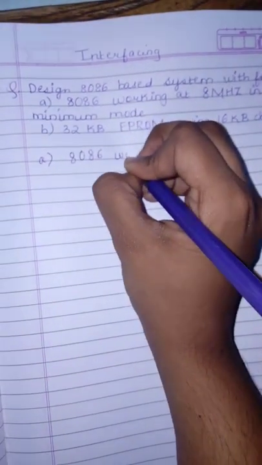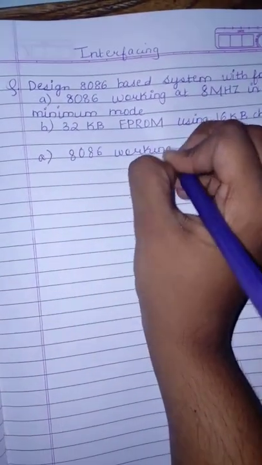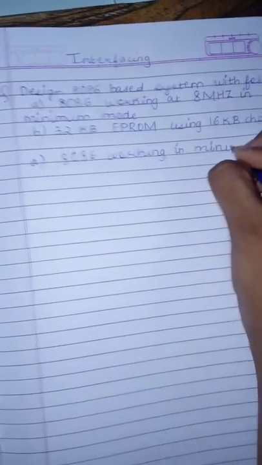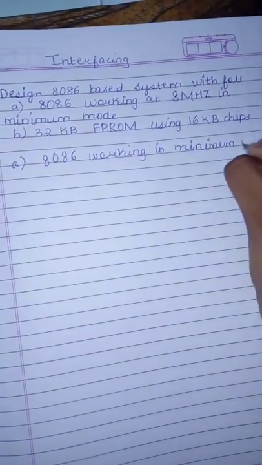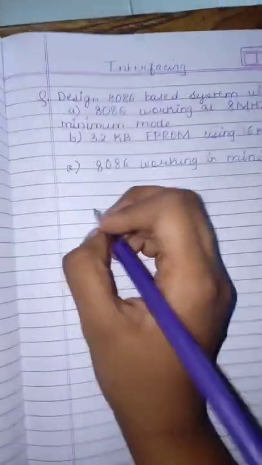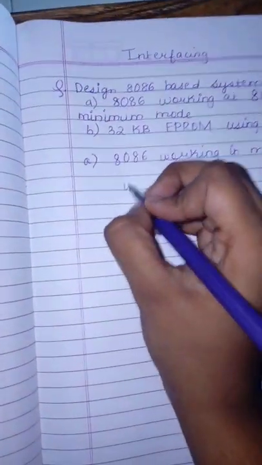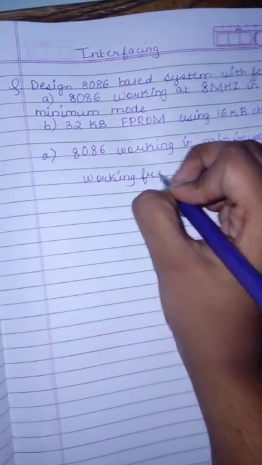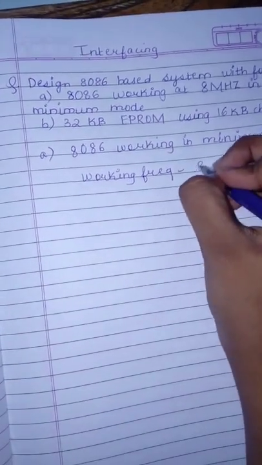8086 working in minimum mode. Okay, so we have been given the working frequency, that is 8 megahertz.